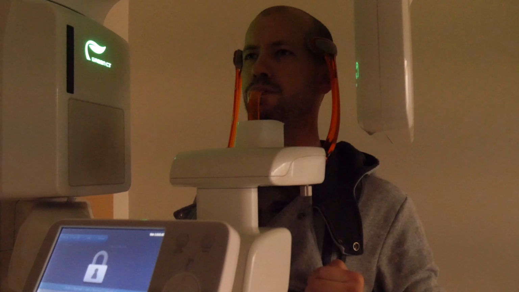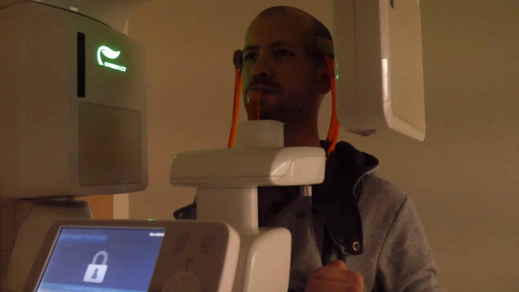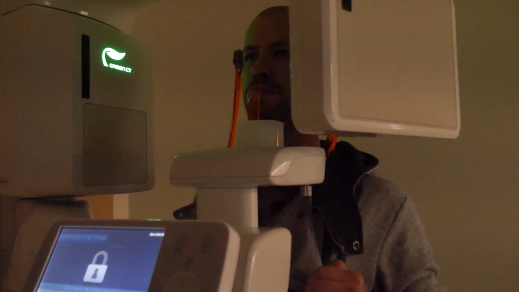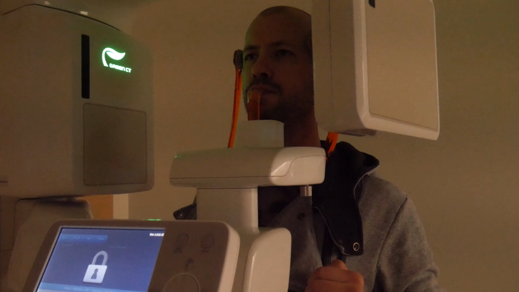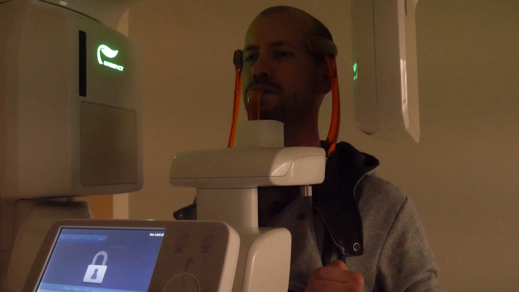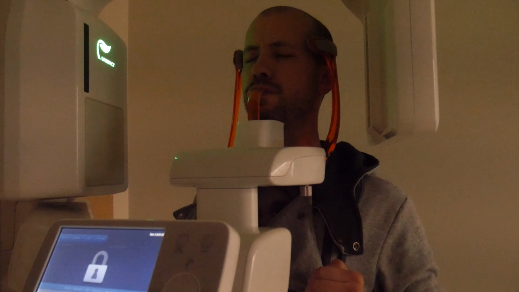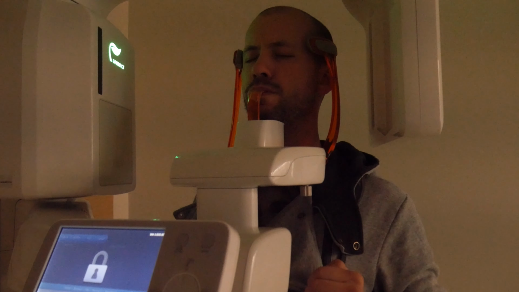The system is moving into capturing position. Please wait. The system is ready to capture an image. Please close your eyes until image capturing is complete.